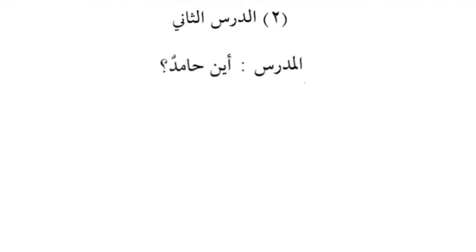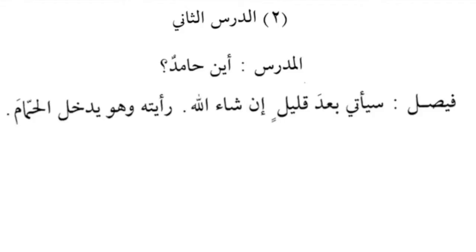So again, the scenario in the school, in the class, and the teacher and students are talking to each other, and see how the sentences are constructed inshallah and how we understand. So, al-mudarris aina hamidun. So where is Hamid? And Faisal replies sayati ba'da qalilin inshaAllah.